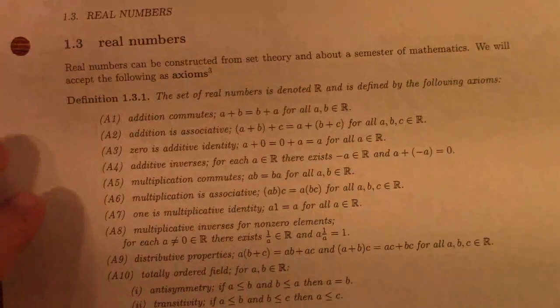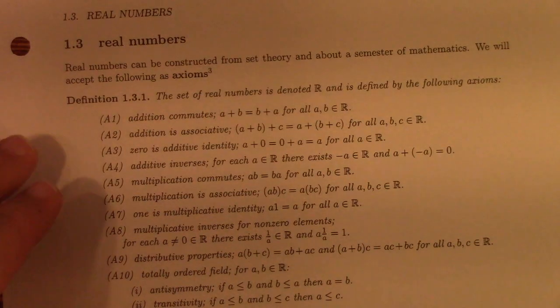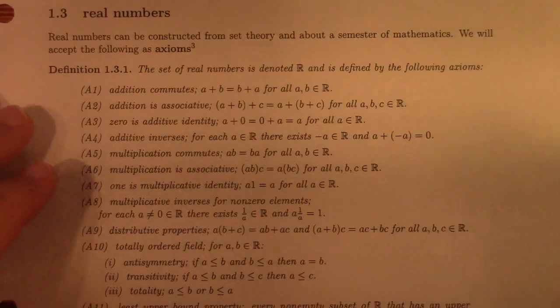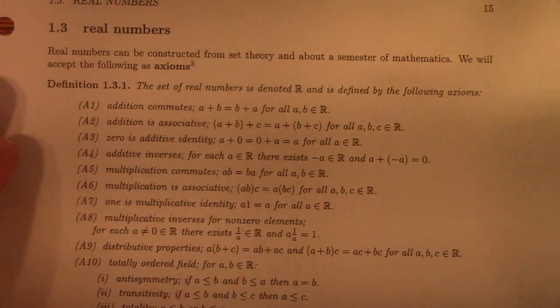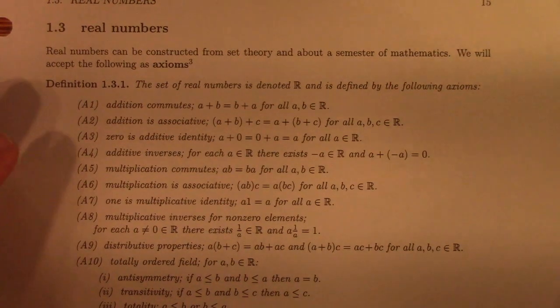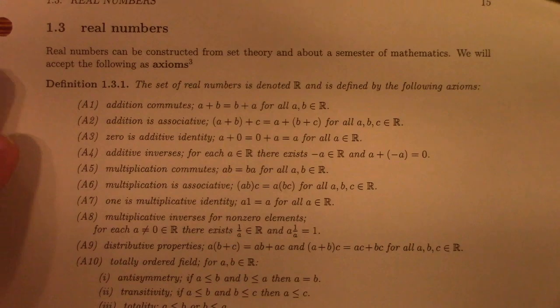So I'm just going to keep going through here. This is mostly for your information, but these are definitions we need to know, because if I talk about an integer, you need to know what I'm talking about. If I talk about a real number, or a rational number, you need to know what I'm talking about. So here we go. So what are real numbers?